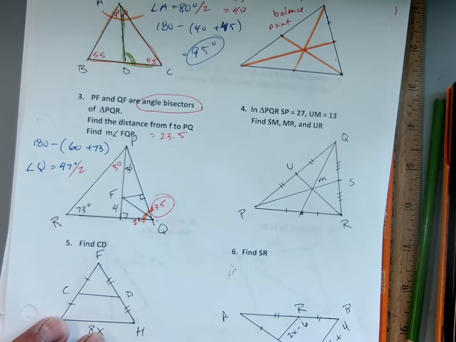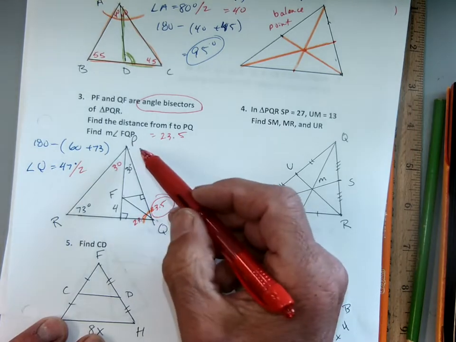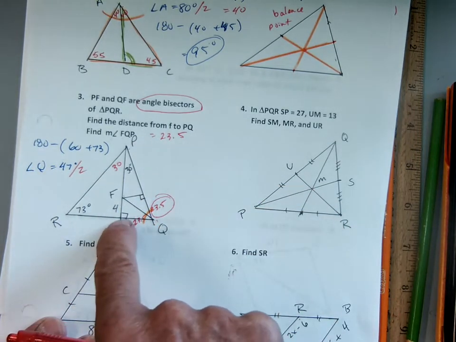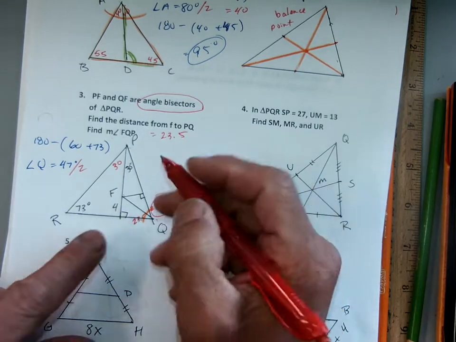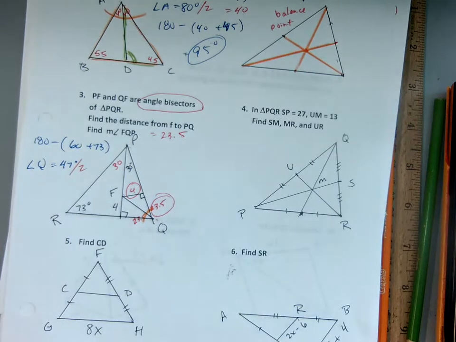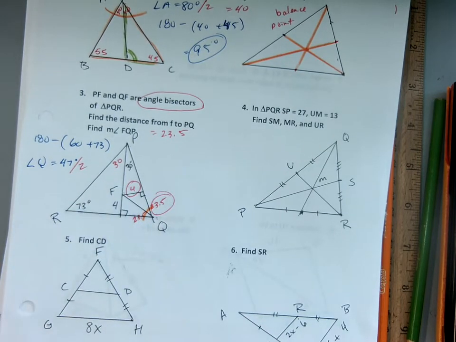So far so good? And then the distance to F to QP is the same as this 4. If that's at 90 degrees, that's 90 degrees. If this is 4, this is also 4. It's that easy. Makes it instead of the circumcenter, it's the incenter is inside of there. Okay?